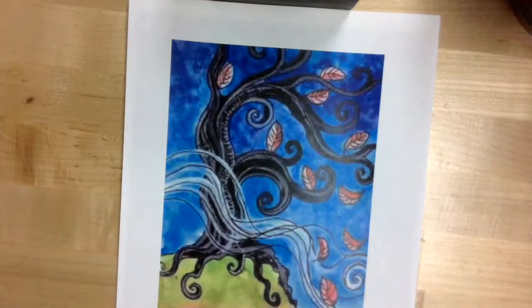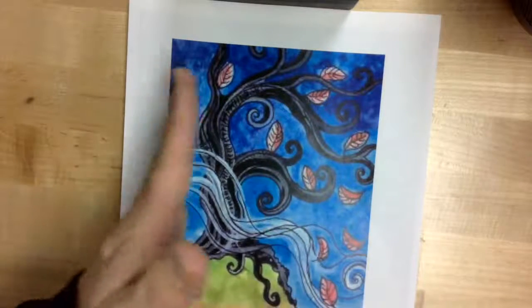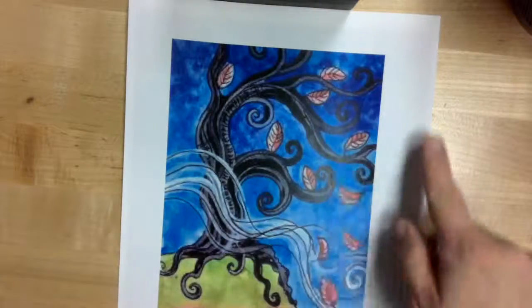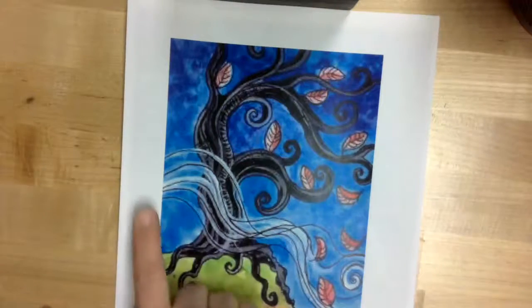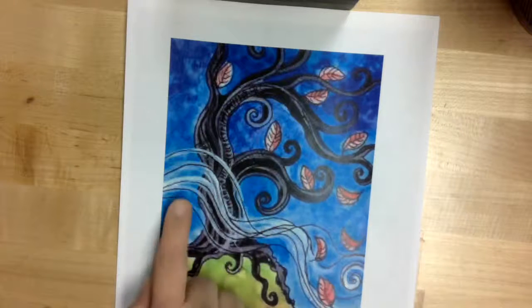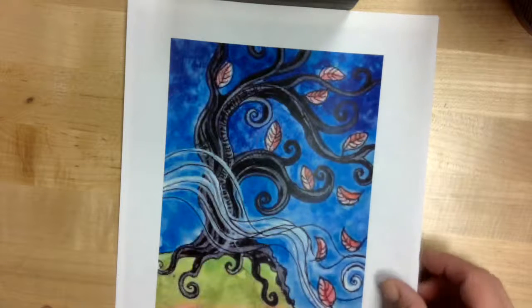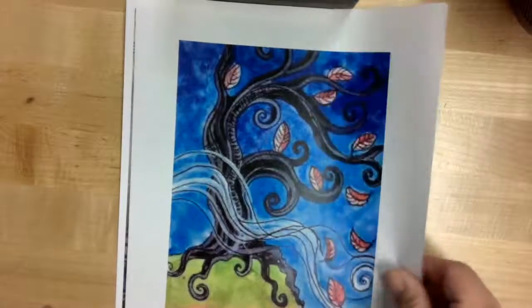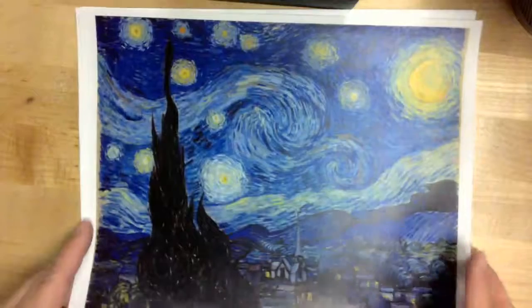So on this piece, for example, with the tree, it looks like it's blowing in the wind. You'll notice that all of the branches are going off into this direction, like maybe the wind is blowing it over there. They're also curly and spirally, which also gives the illusion of movement. Another part about this piece is that you see the line strokes that come through to show the wind blowing and the leaves blowing. So just by using those line strokes, the artist was able to portray motion in this piece.